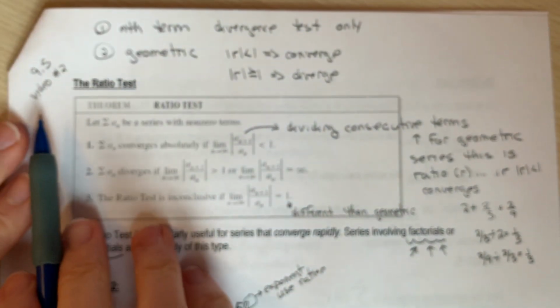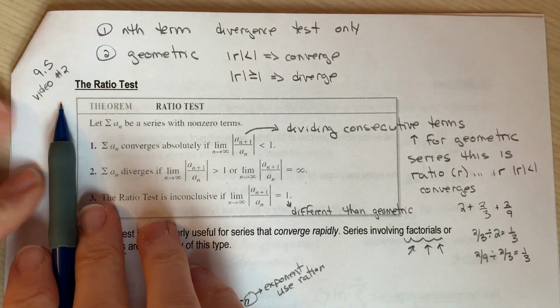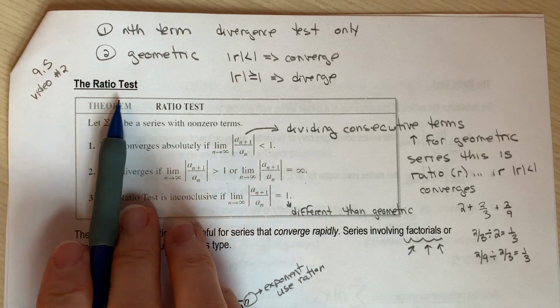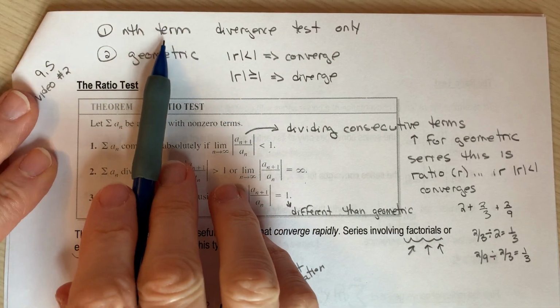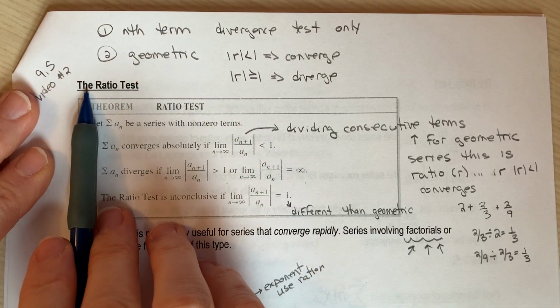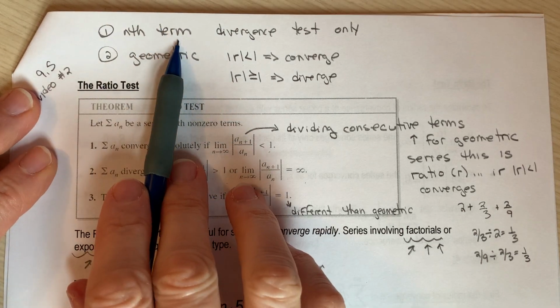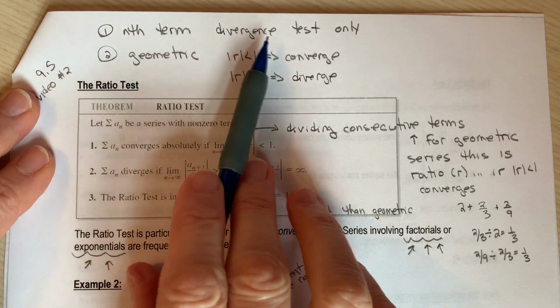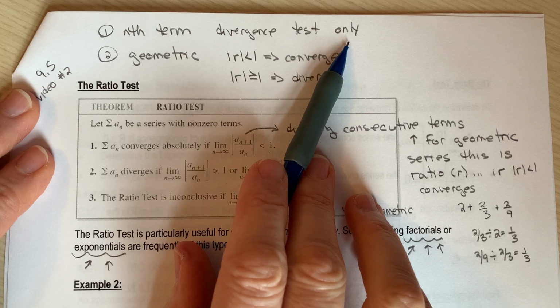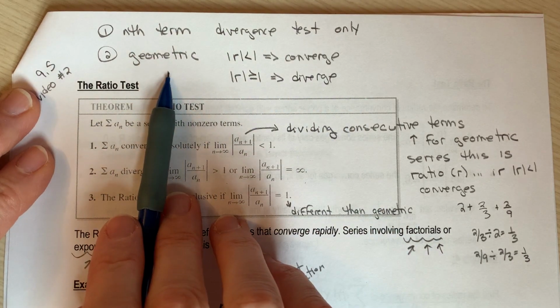This is the second video for section 9.5, and we're going to be looking at the ratio test. Just as a recap, the ratio test will be your third test that you're learning. We already learned the nth term, which remember only tells us divergence, and that is if the limit of a to the n does not equal 0, then the series diverges.